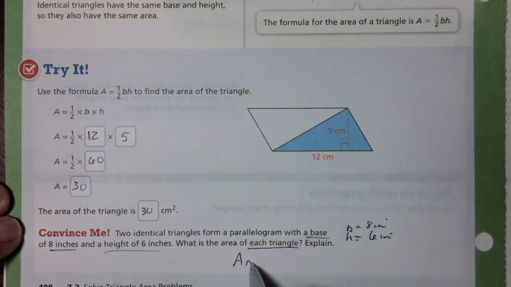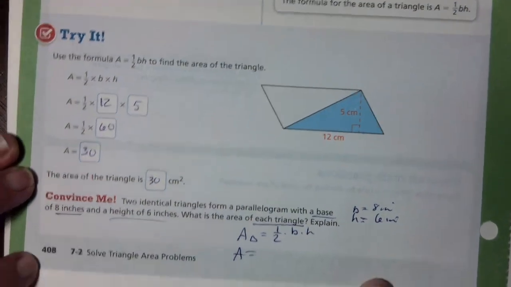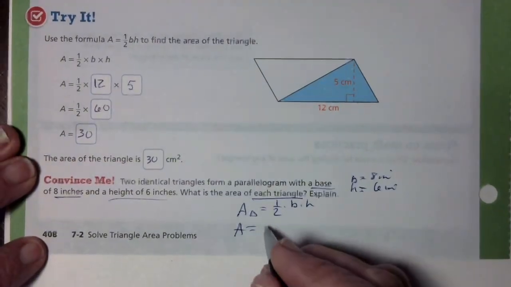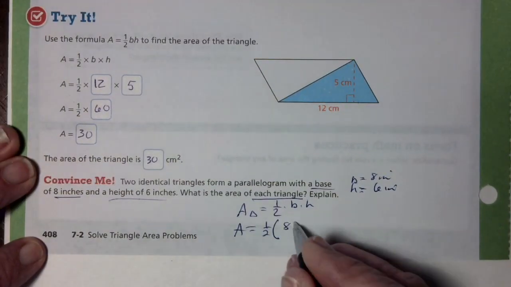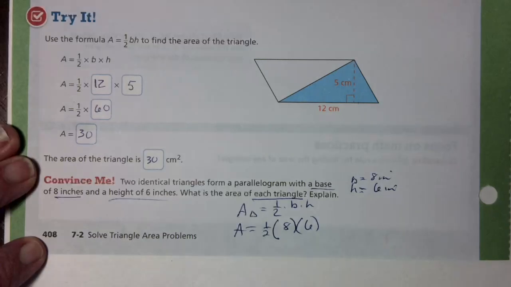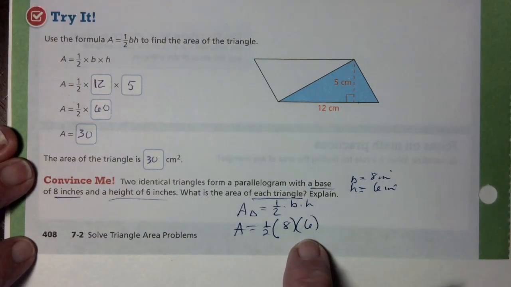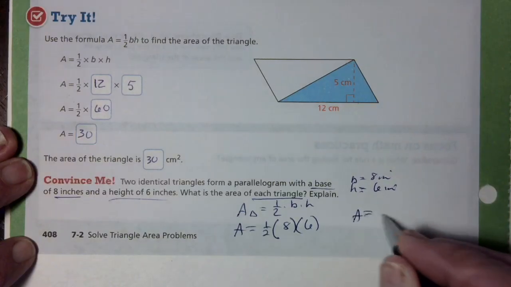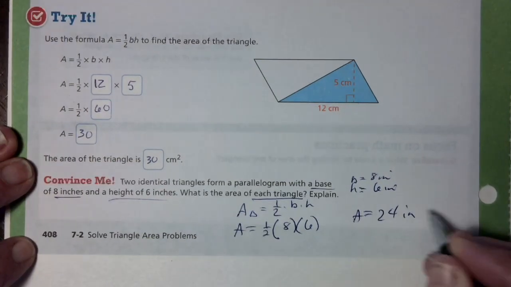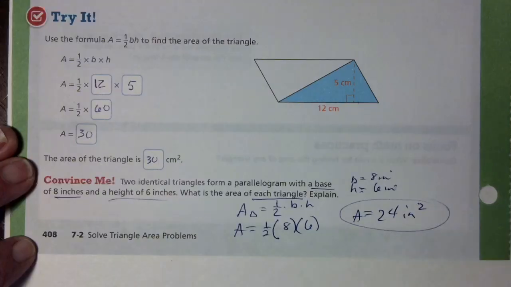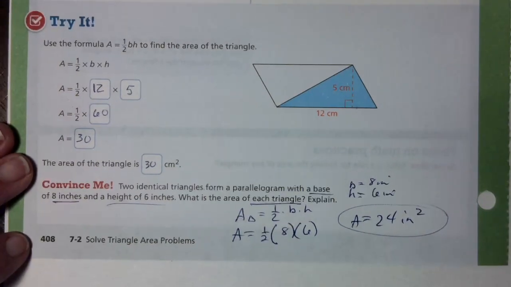The area of a triangle is 1/2 times B times H. So the area is going to be 1/2 times 8 times 6. I'm just going to do it from left to right. Half of 8 is 4, and 4 times 6 is 24. So my area is 24 inches squared. Area is always in square units. Always.